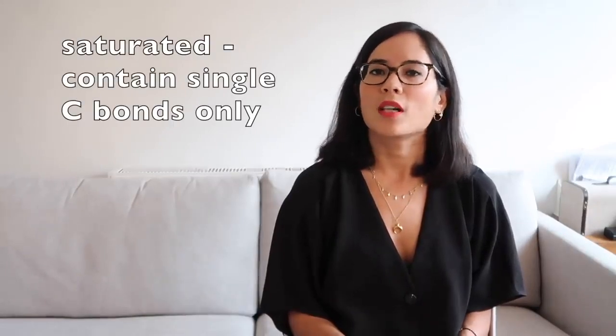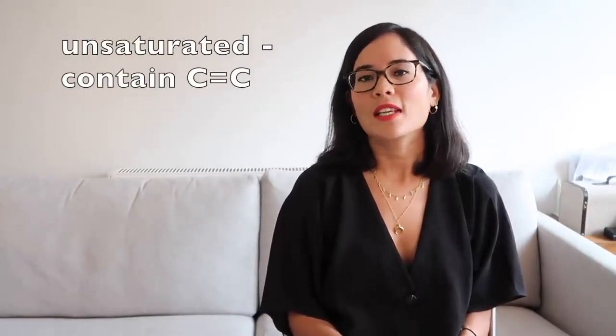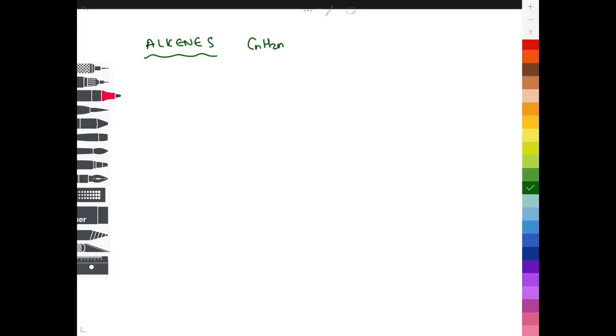So these are the simplest hydrocarbons, and we call them saturated, and that's because all the carbon bonds are single. If we look at alkenes, they are unsaturated, and that means they contain a double carbon bond. I'm going to show you how to draw the first 4 alkenes. Let's now look at the alkenes, and remember they have a general formula, which is CnH2n.